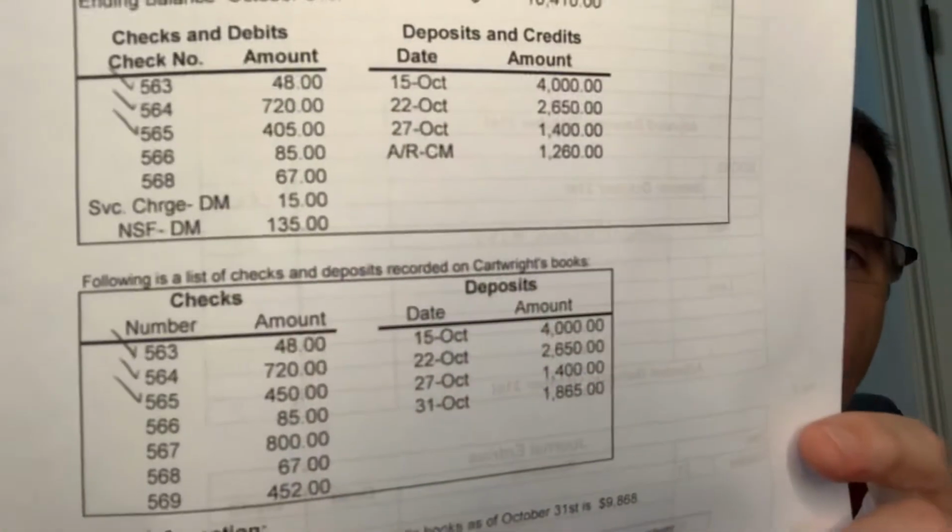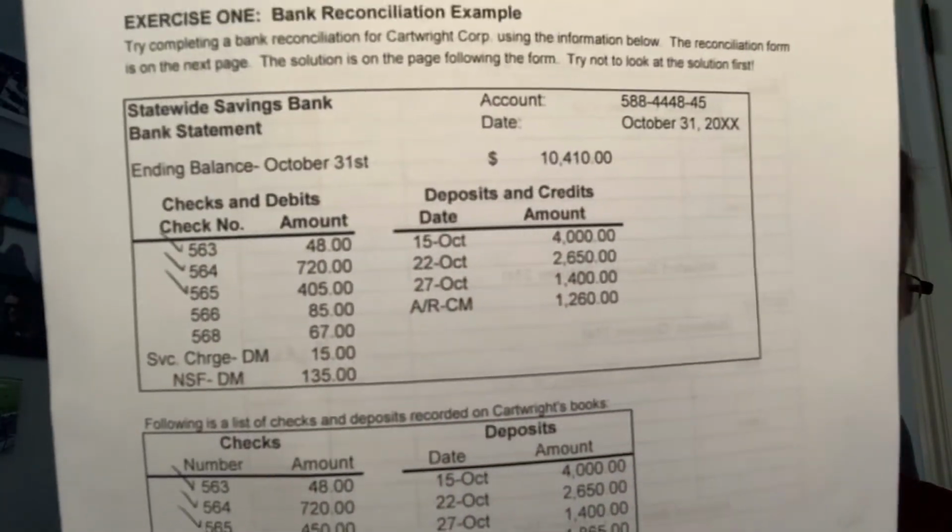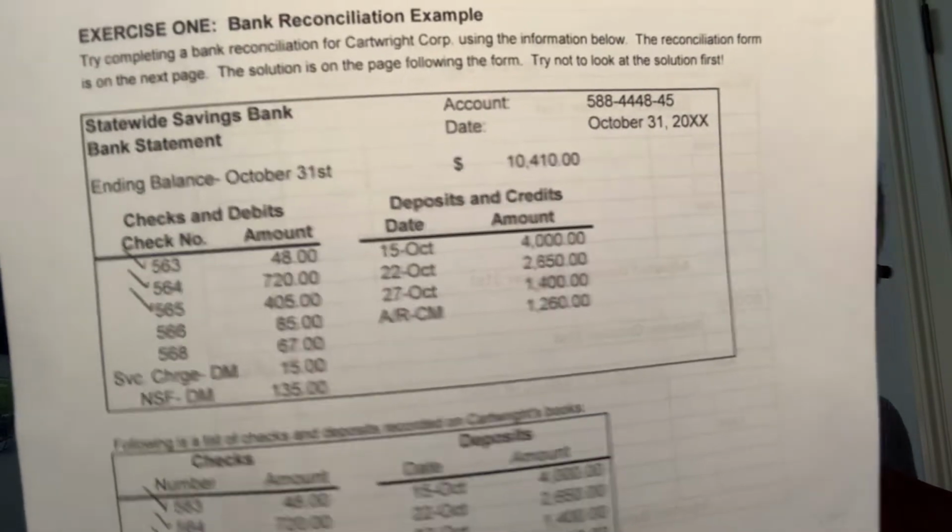We're just going to work our way down the list here. The next check is check number 566 for $85. Did that clear the bank? Well, if you look ahead, yes. Did it clear for the same amount? Yes. We like when that happens. Nice and easy. We can just check those off. No difference between the two.